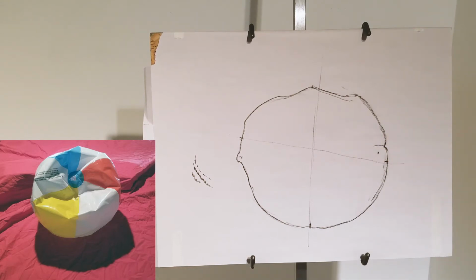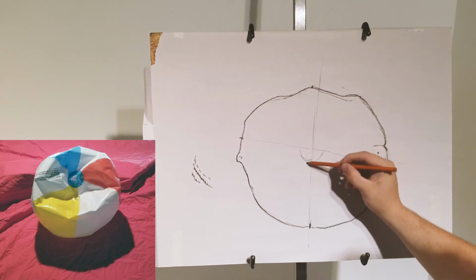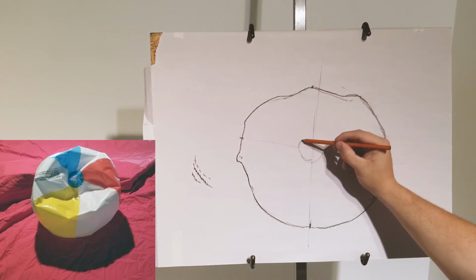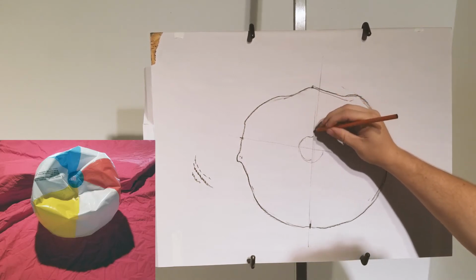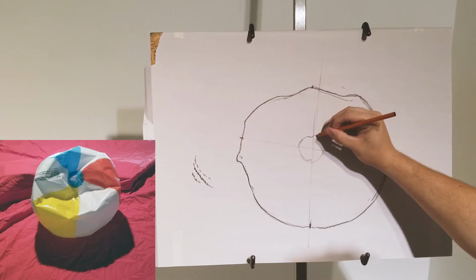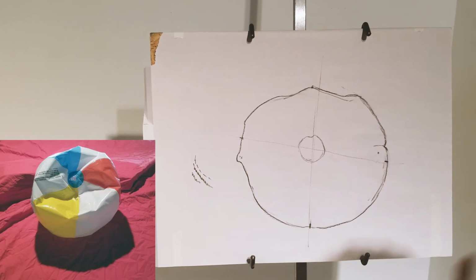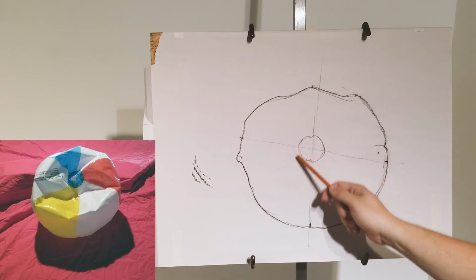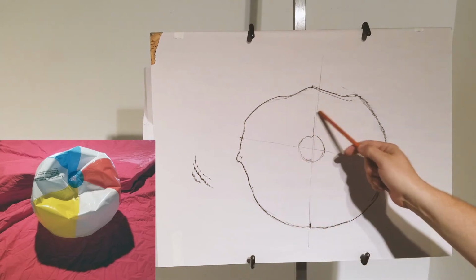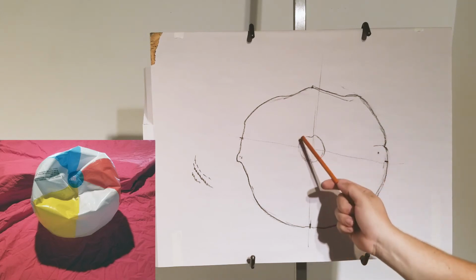And our circle sits just slightly above that. So it's just slightly in here. And it's not a perfect circle. It does cave in a tiny bit there, and then it pulls back out this way, and then we have it coming in through here. So that's where my little inflation tube is. And now that I have this, every other line on the inside of my beach ball will radiate out from that point.